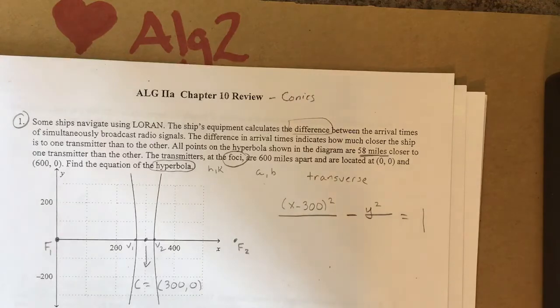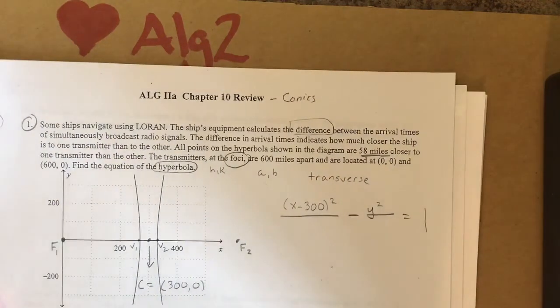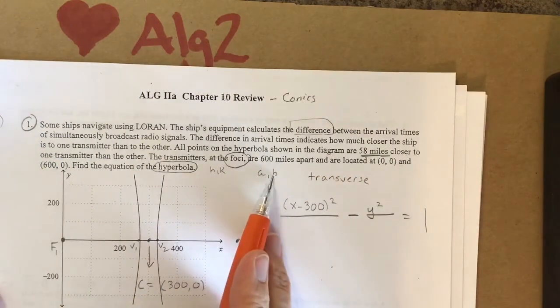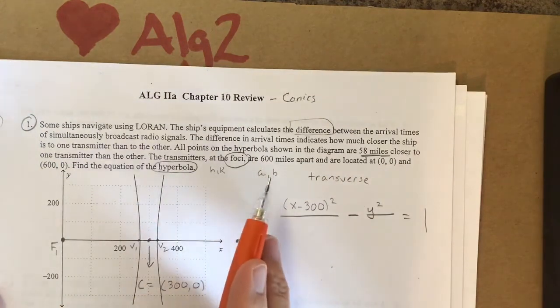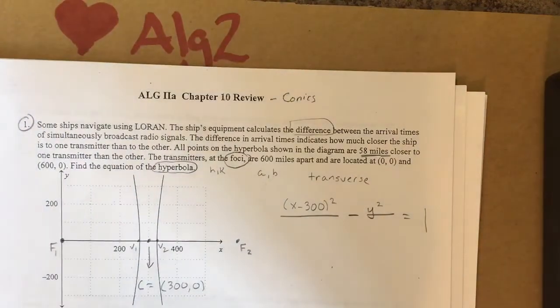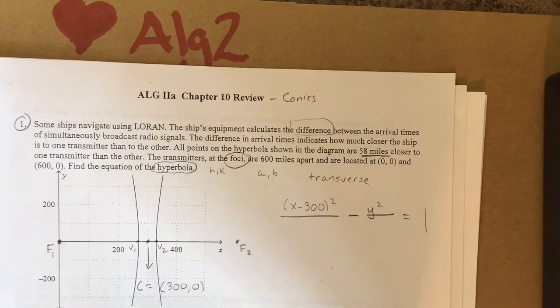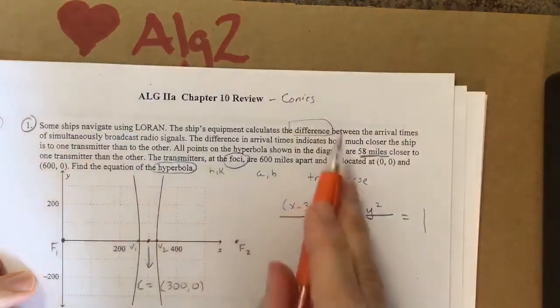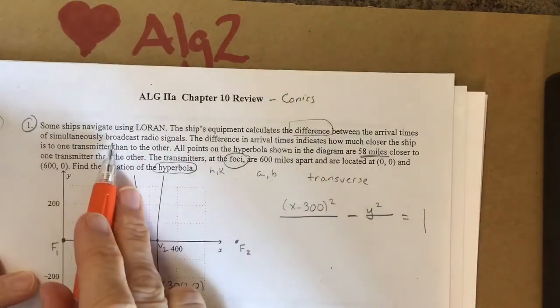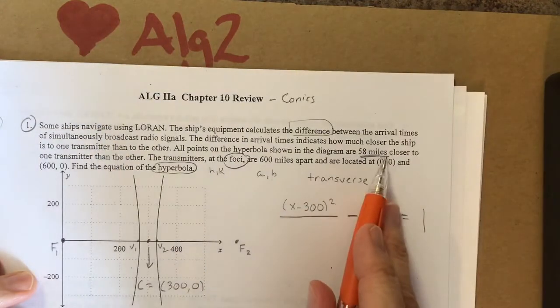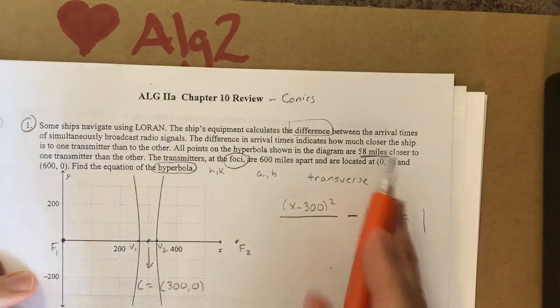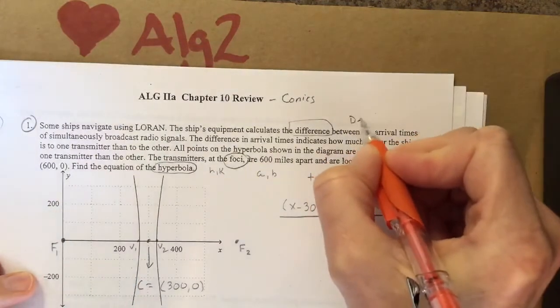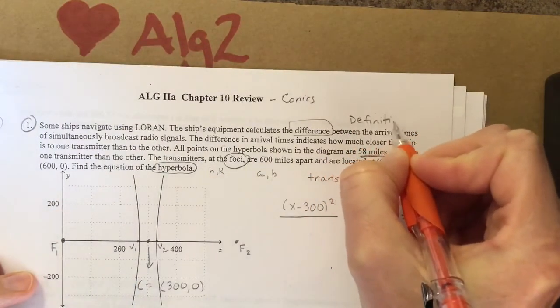Now, what do I need? I need a and I need b, okay? Do I have a? Do I have b? I actually don't think I have either. So what am I going to do? Well, what is this difference stuff between the arrival times? 58 miles closer. This is the very definition of a hyperbola.